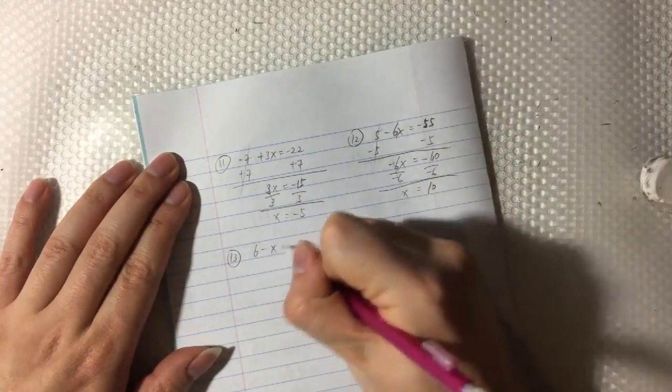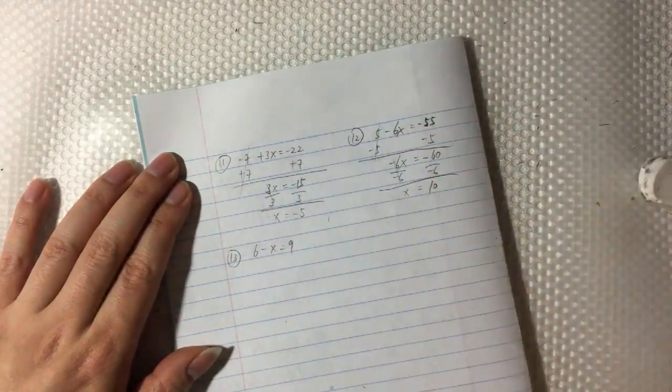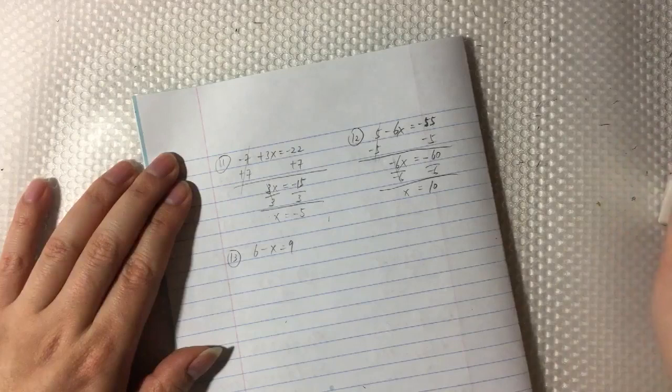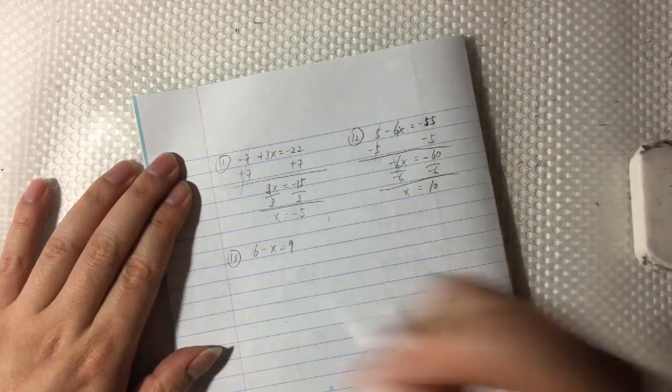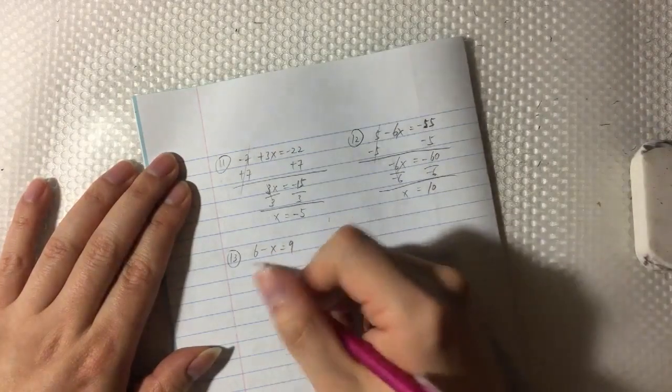6 minus x equal to 9. Remember, for every problem, you can always pause the video, try it yourself first, then continue and look at my answers. Let's work together for number 13.